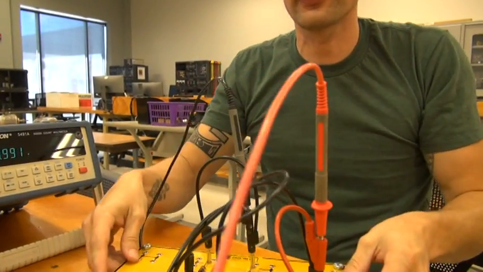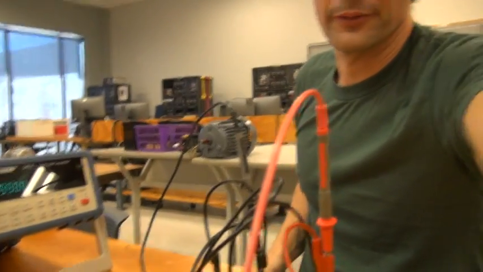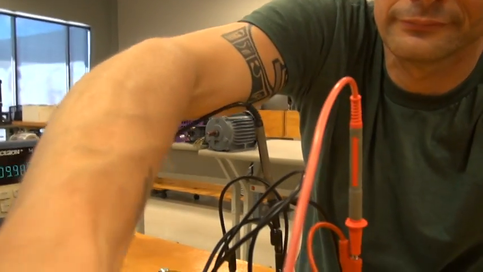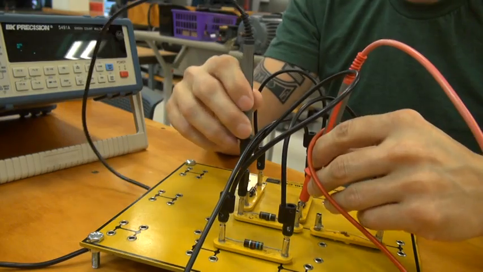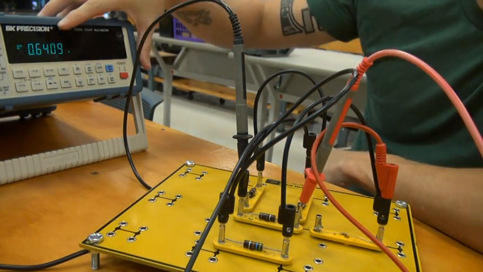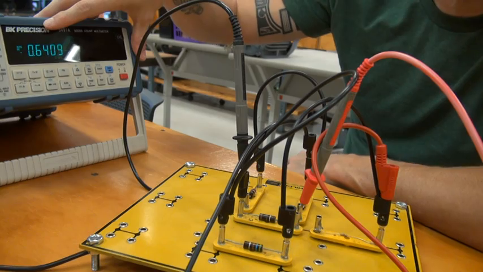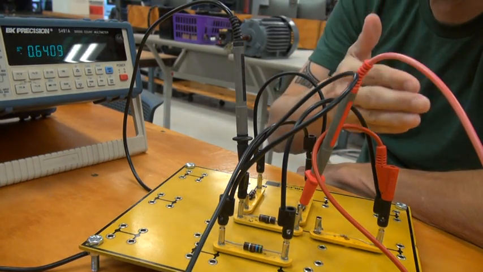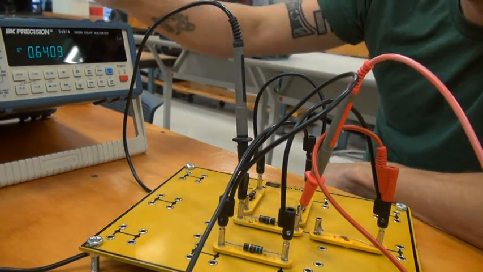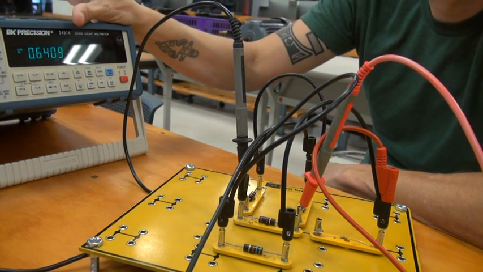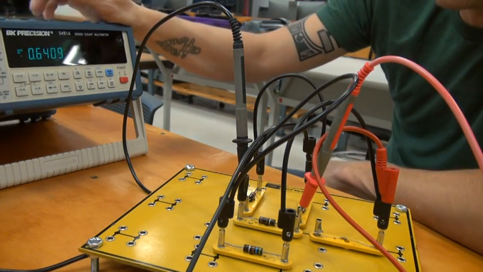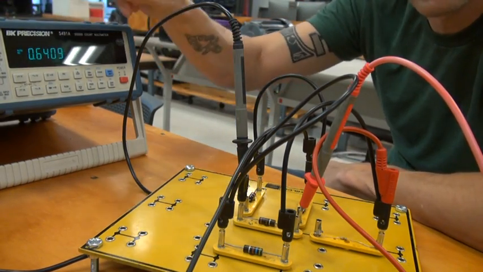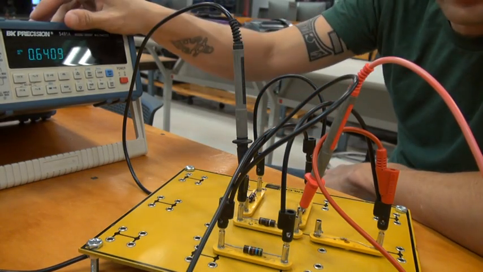Now I'm actually going to take this and measure the voltage across R3. Maybe I should have test run this. I apologize. Taking the measurement across R3, here we actually get 0.64 volts. And so when you guys go through and make your calculation, with the first one that would be R3 times I2 minus I3, the voltage should come out to be equal to 0.64 volts.